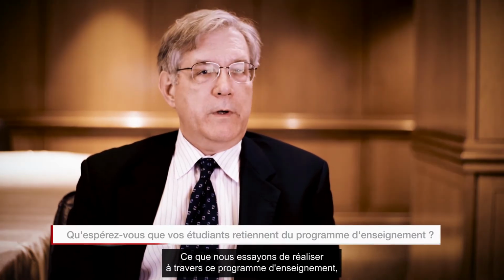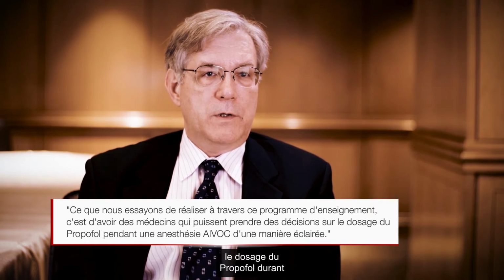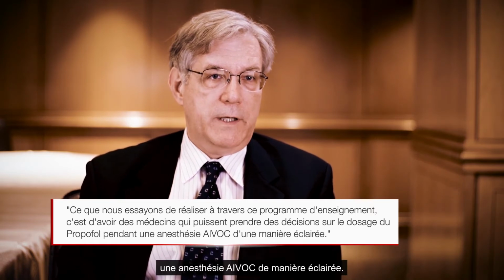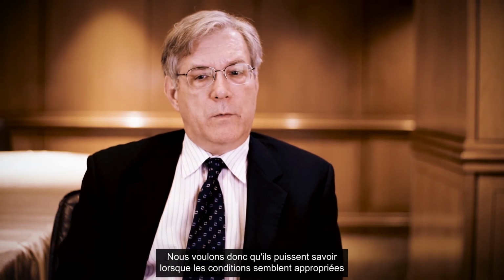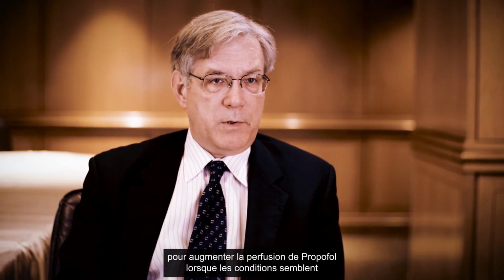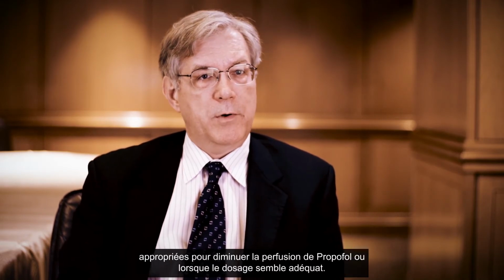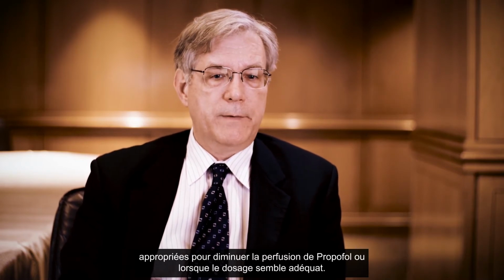What we're trying to achieve through this teaching program is to have clinicians who can make these decisions about the adjustment of the propofol during a TIVA anesthetic in an educated way. So we want them to be able to know when the conditions seem appropriate to increase the propofol infusion, when the conditions seem appropriate to decrease propofol infusion, or when things seem to be perfectly adequate.